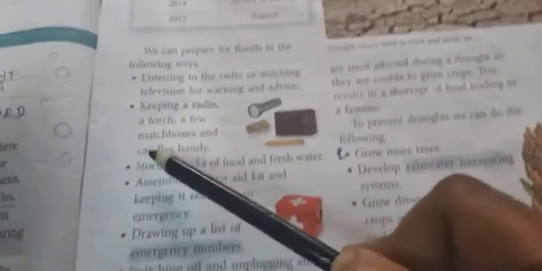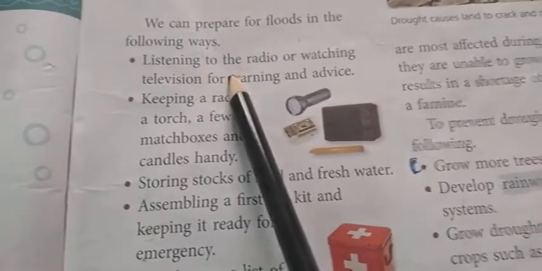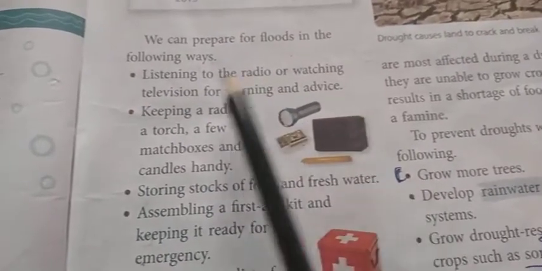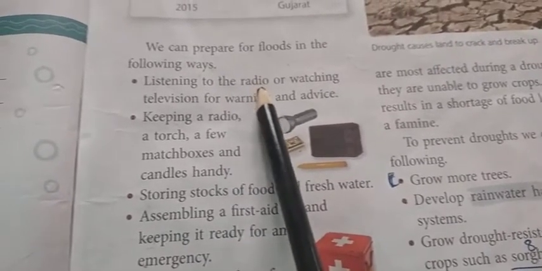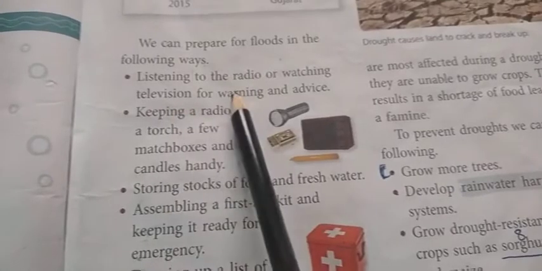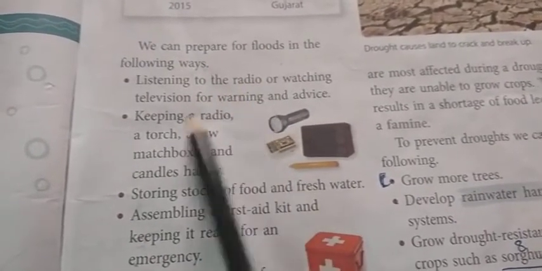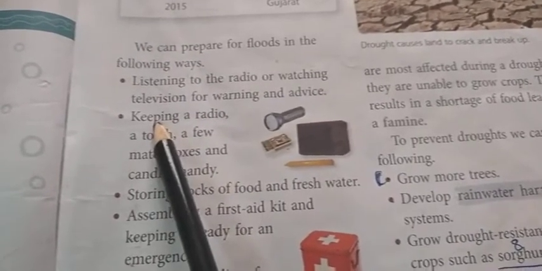We can prepare for floods in the following ways. What are the things we need to prepare during the flood? The points, listen very carefully. Listening to the radio or watching television for warning and advice. We should watch and listen to news through radio or television. We must watch news every day to get aware of the natural calamities.